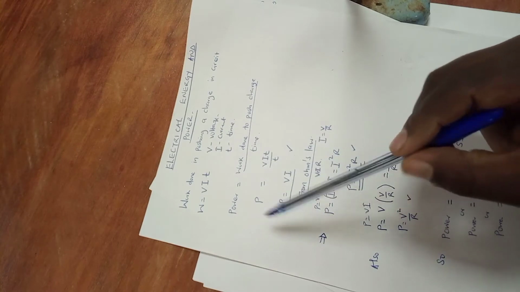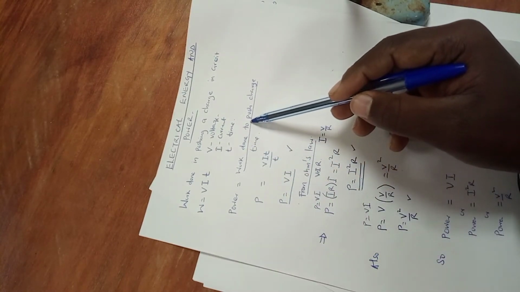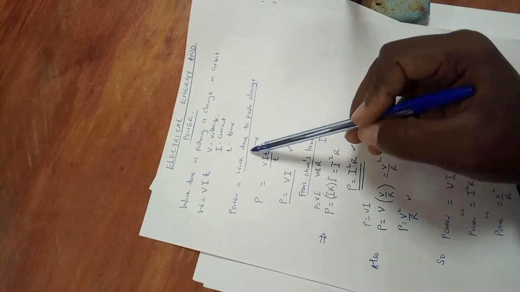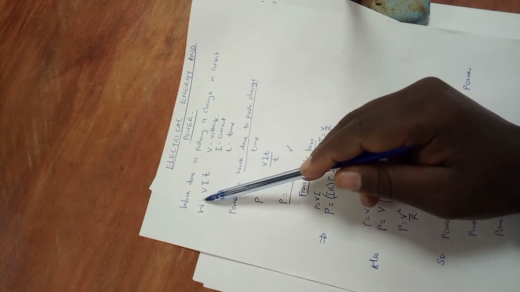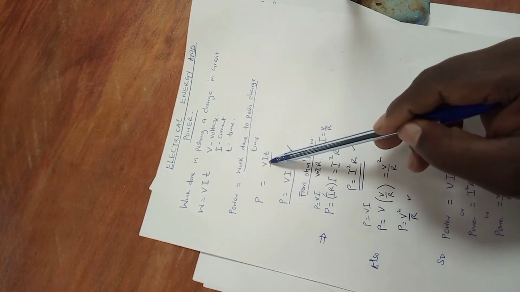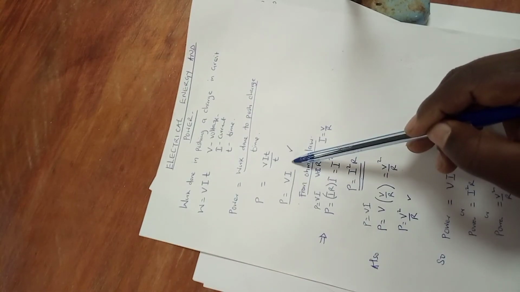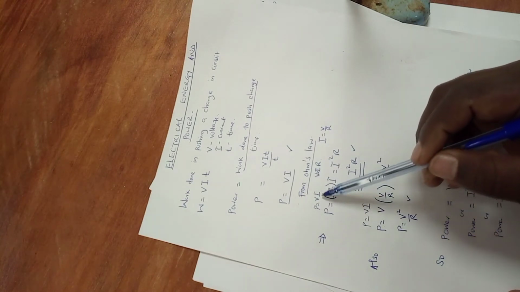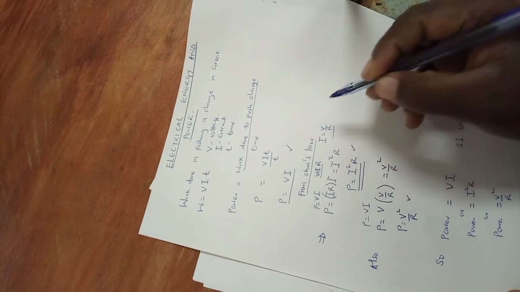Now we already know that power is work done to push a charge per unit time. So we can say power is equal to work done over time. We already have the work done as VIT over the time T. T and T will cancel, so power will be VI. Now from Ohm's law, we know that V is equal to IR and I is equal to V over R.